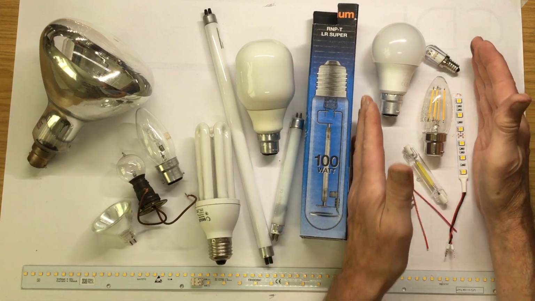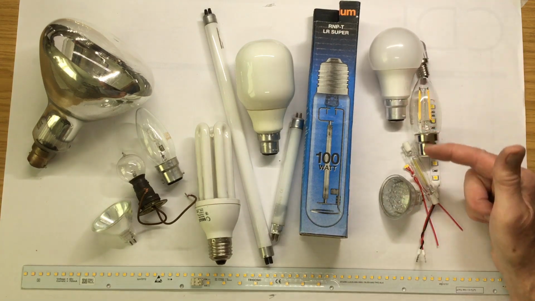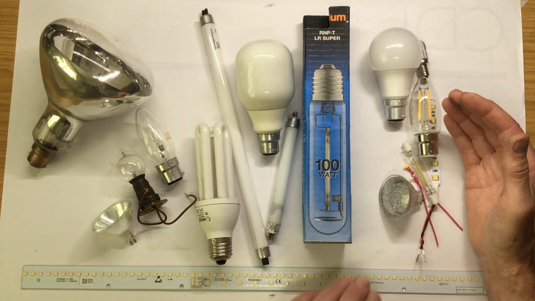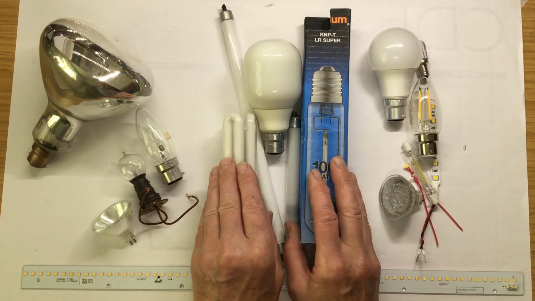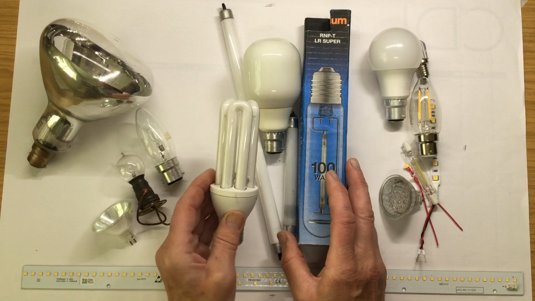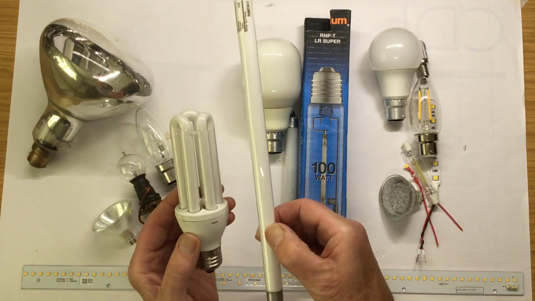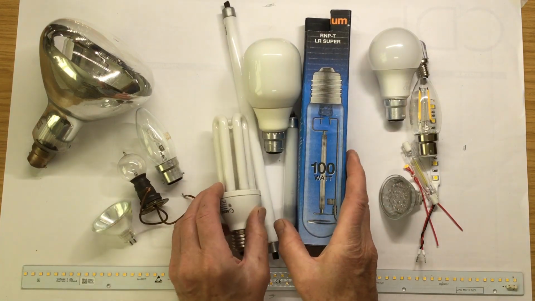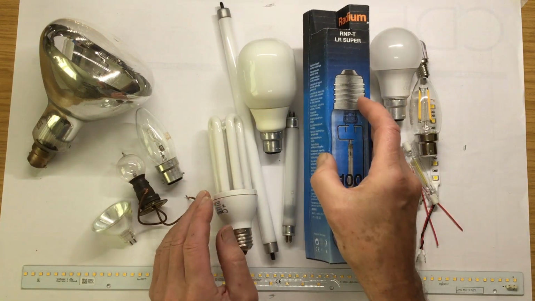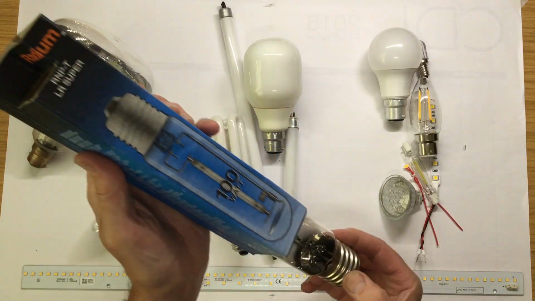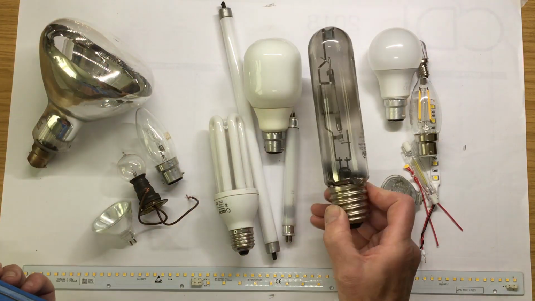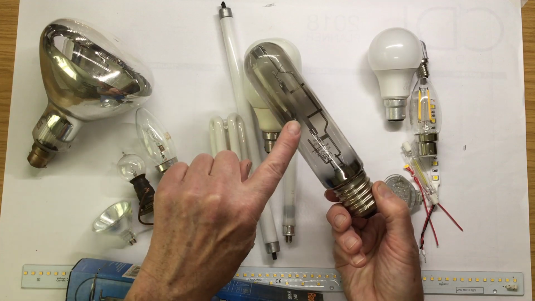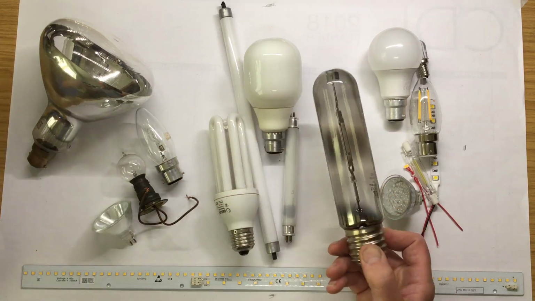These are the more modern ones, the LED lights that we're all familiar with as energy saving lights today. In the middle we've got fluorescent lights. These are all based on a basic tube idea, but it's been changed in shape over the years, and you can get a variety of different types of those. Let's have a look at that one. That's from a street lamp, so it's a huge great fluorescent light. The fluorescent part's in the very centre there.